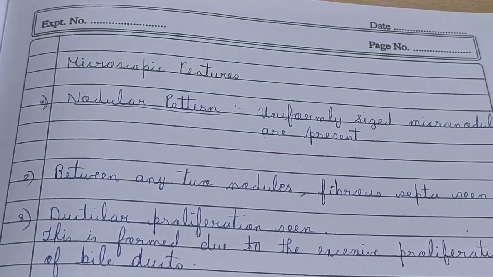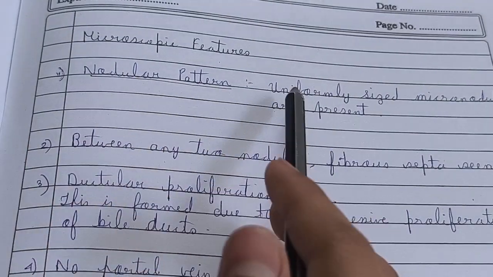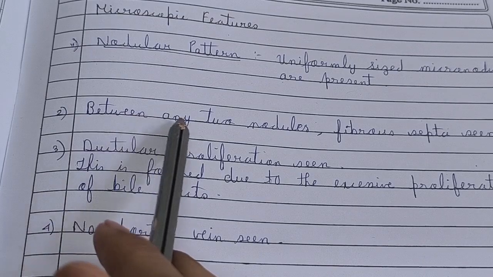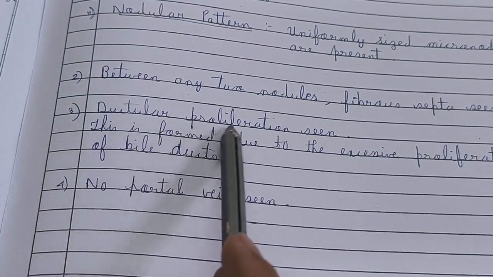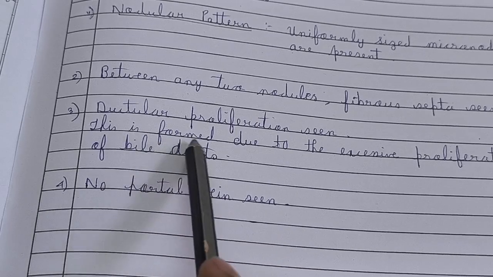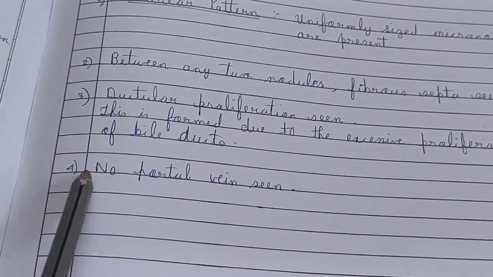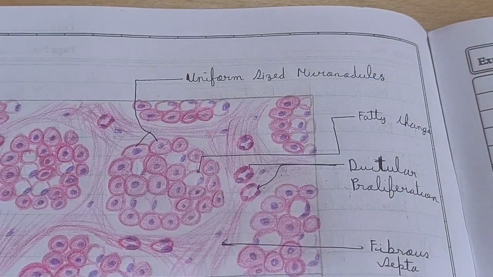So these are the microscopic features. The first one is a nodular pattern, so uniformly sized micronodules are present. Second, between any two nodules fibrous septa is seen. Third, ductular proliferation is seen, which is due to the excessive proliferation of bile ducts. And fourth, no portal vein is seen. So these are all the abnormal histopathological structures.